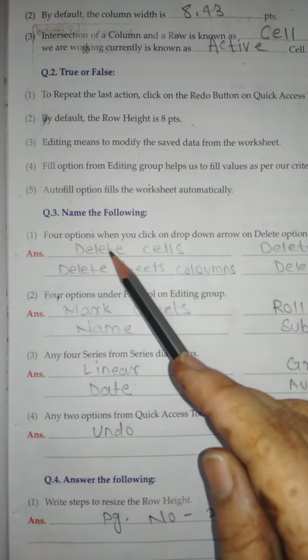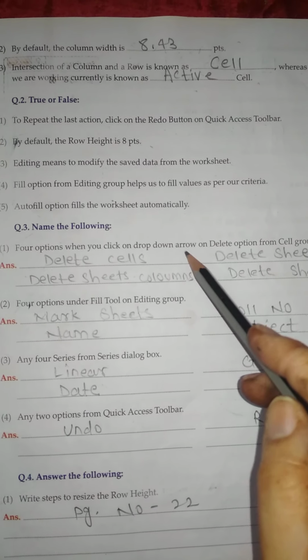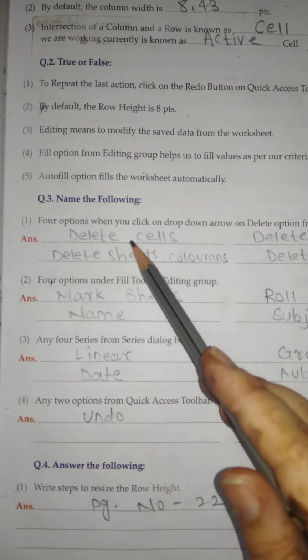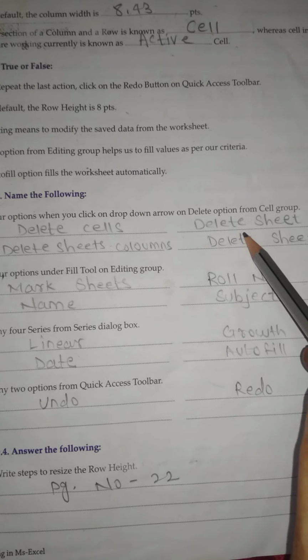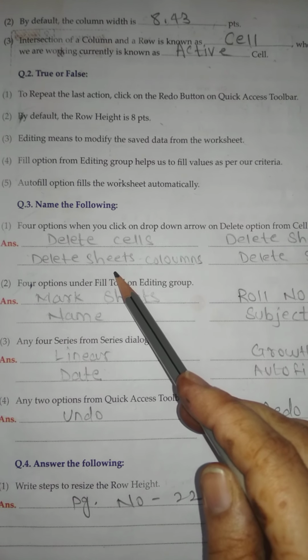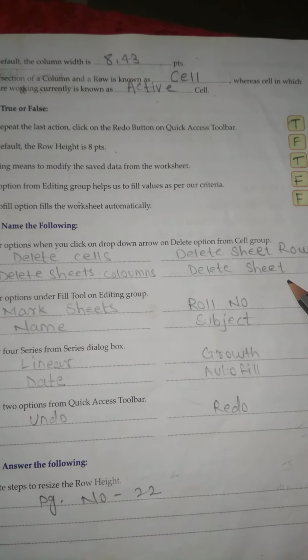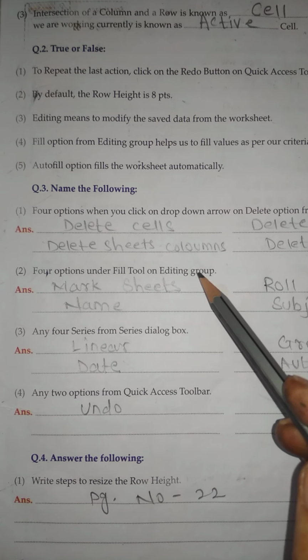Number 1. Four options when you click on drop down arrow on delete option from cells group. Number 1. Delete cells. Number 2. Delete sheet rows. Number 3. Delete sheet columns. Number 4. Delete sheet.